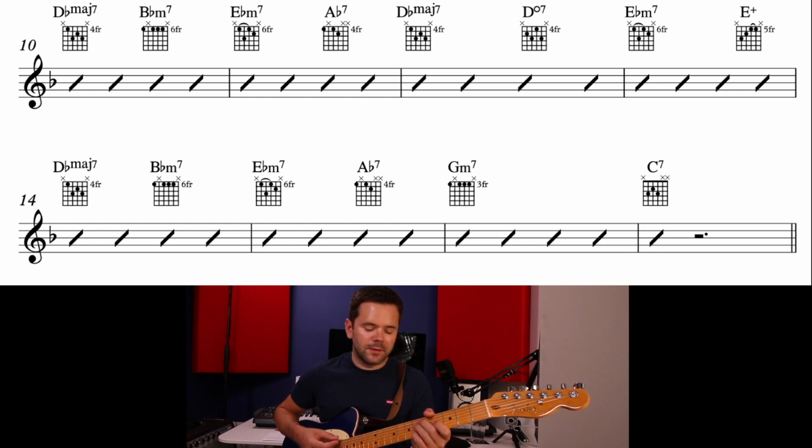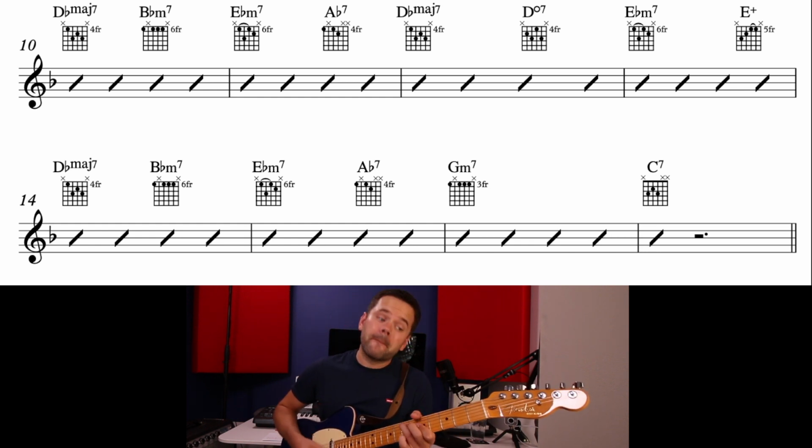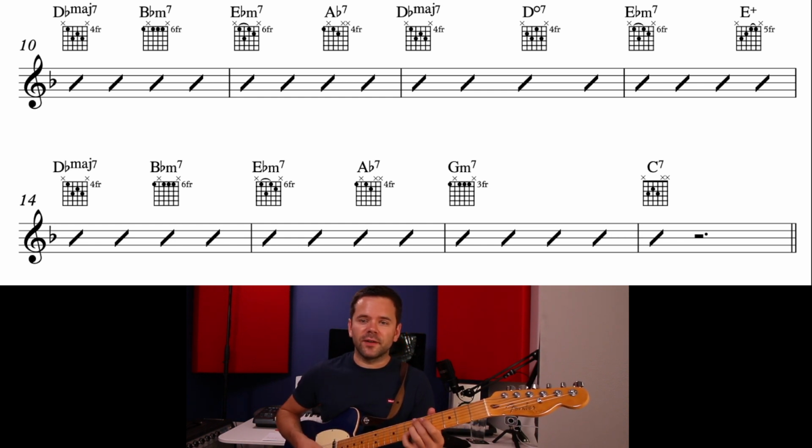Here's D diminished. Here it comes. Works really well. Then we're back to 1, 6, 2, 5.